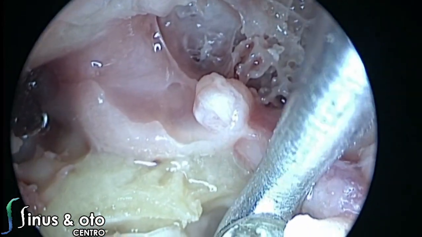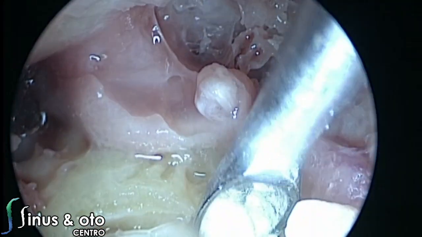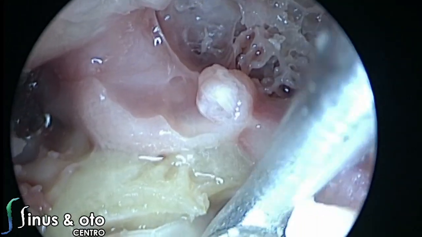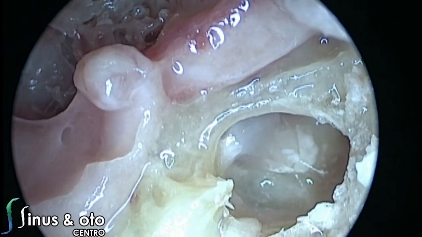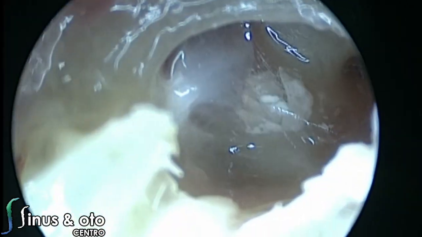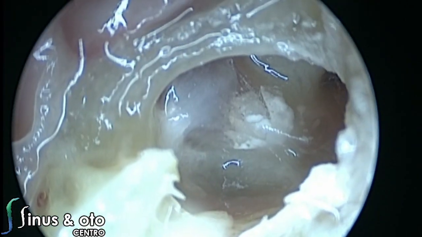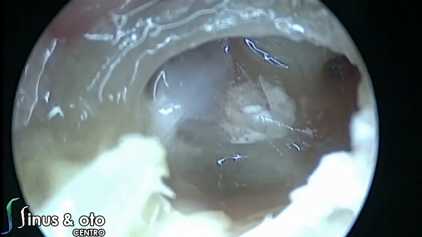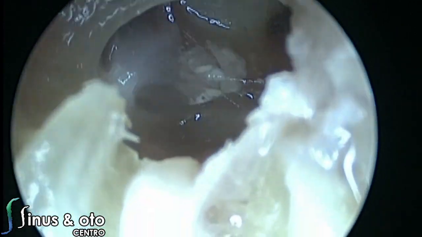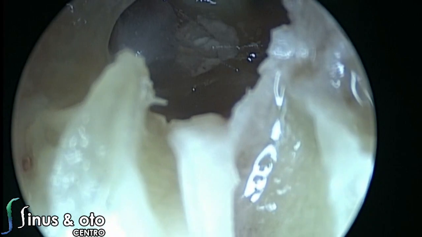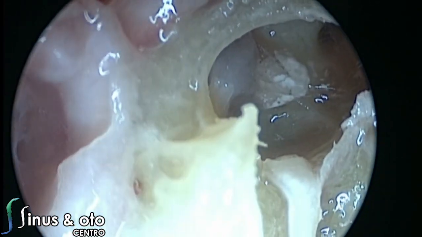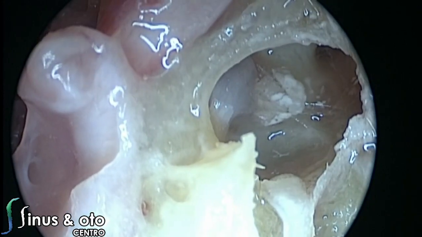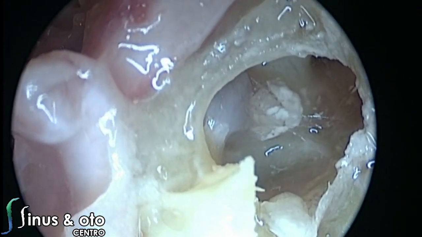We could remove a little bit of this bone that we cannot see. Then if we angulate, we are using a 4mm 30-degree endoscope, we see the hole over there, which is the entrance of the posterior semicircular canal. And these white spots that we can see inside the vestibule are the otoconia. This is very important, and this anatomy is very nice.